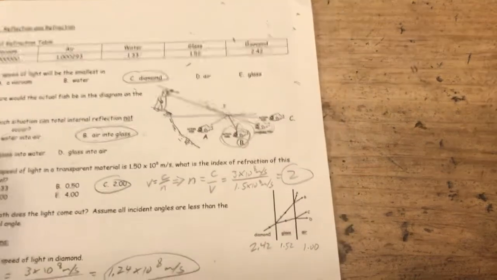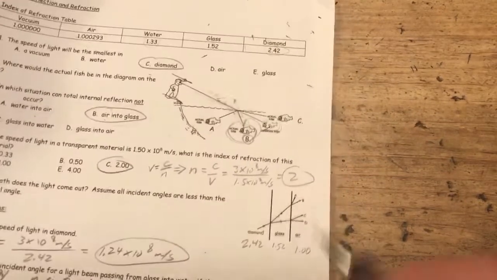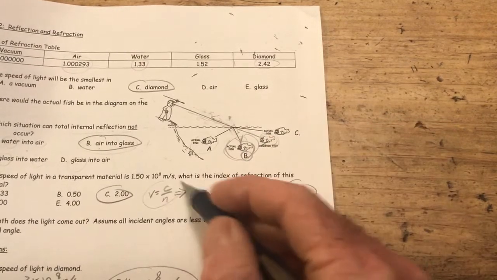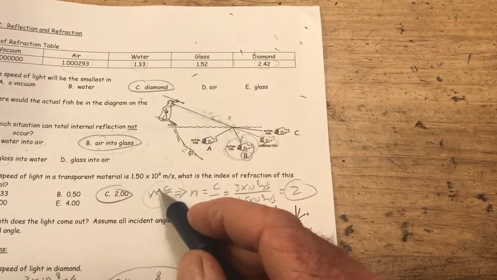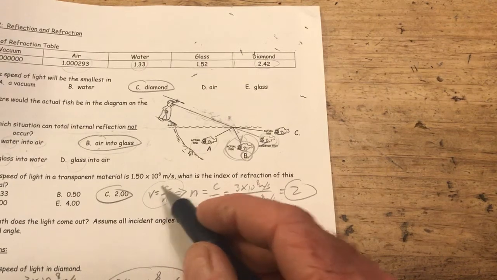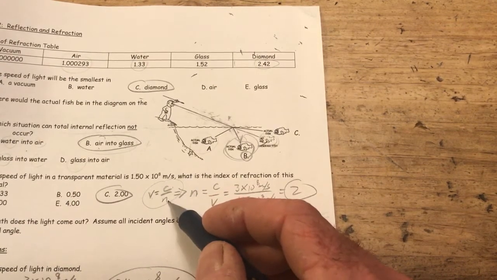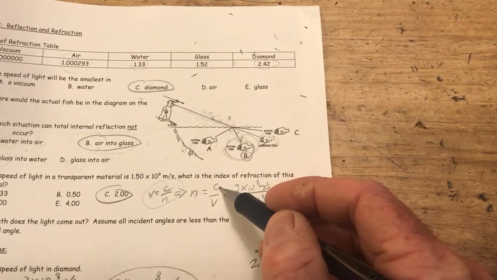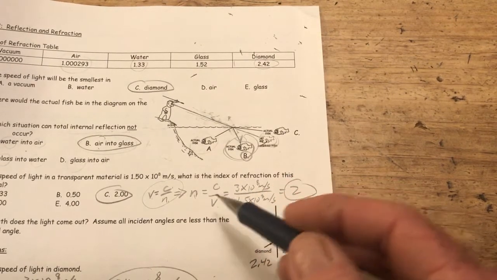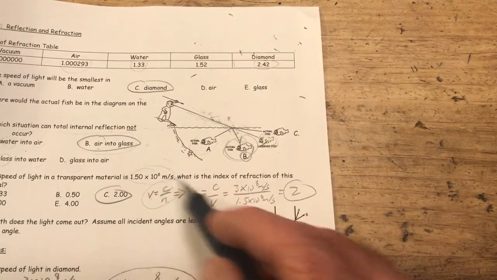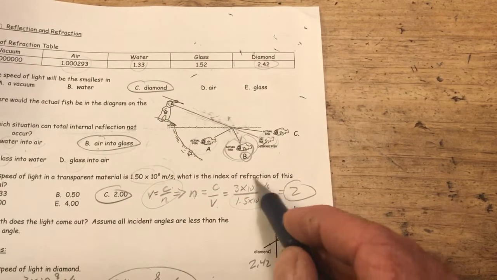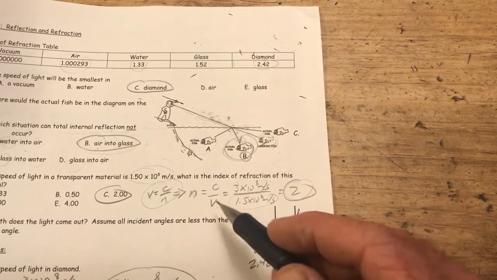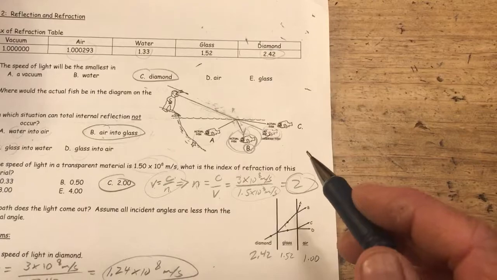Number 5, speed of light is 1.5 times 10 to the 8th meters per second. What's the index of refraction? So we have this formula for velocity: the velocity of light through some medium is the speed of light divided by the index of refraction. If you rearrange it, the index of refraction equals speed of light over velocity. So if that's the velocity through this material, plug it in here, plug in the speed of light, divide 3 by 1.5, and you get 2. So that 2 is the index of refraction.